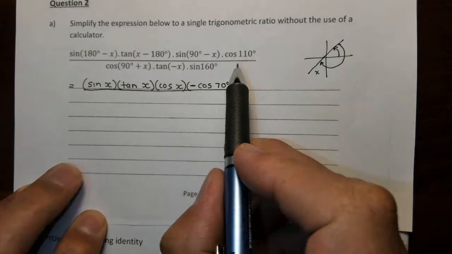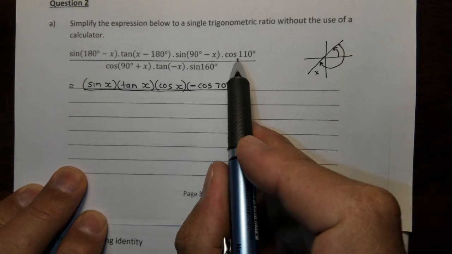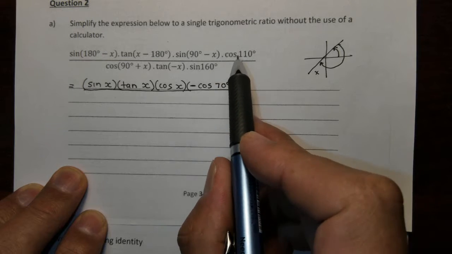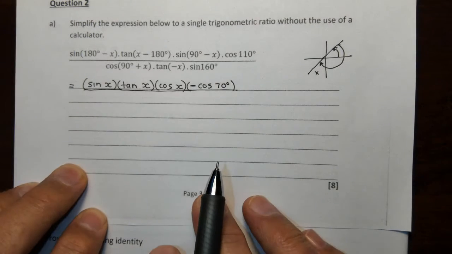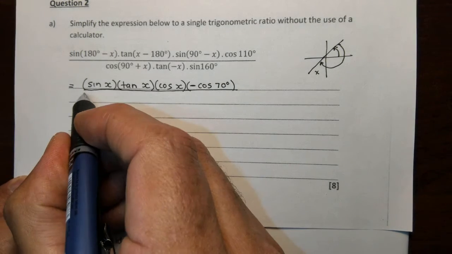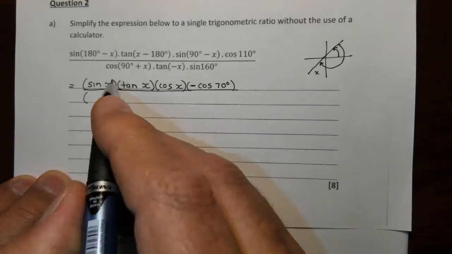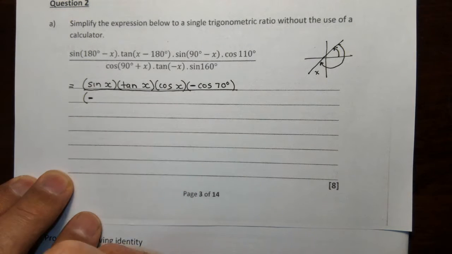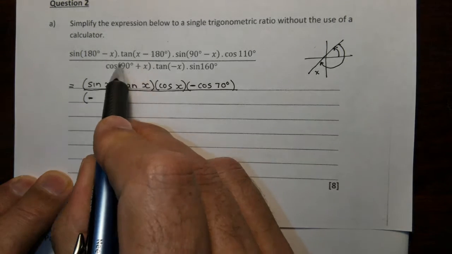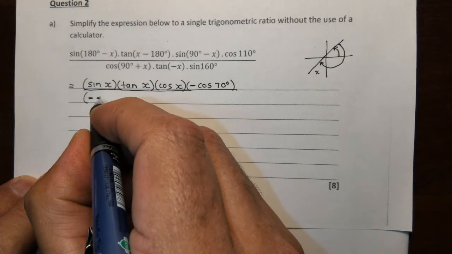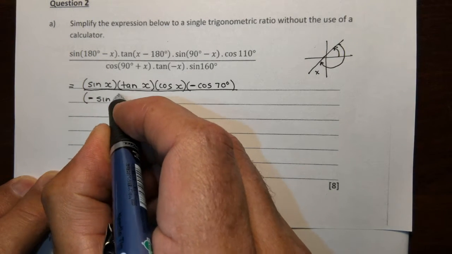Remember, we don't apply our co-ratios immediately. We first reduce all our angles that look like this into first quadrant angles, and then we decide what to do. Okay, we move to the denominator. 90 plus x is second quadrant, cosine is still negative in the second quadrant. Cosine, because of the 90, becomes minus the sine of x.